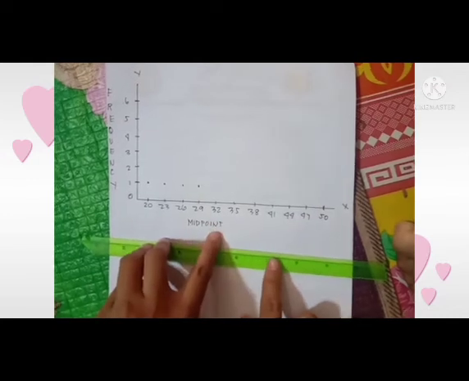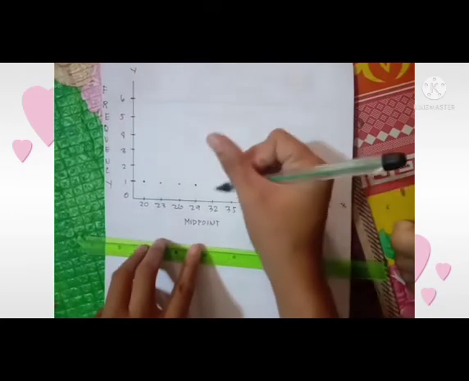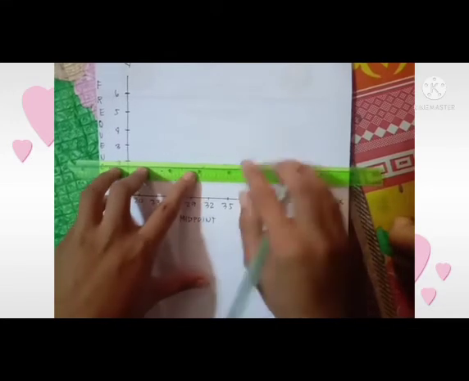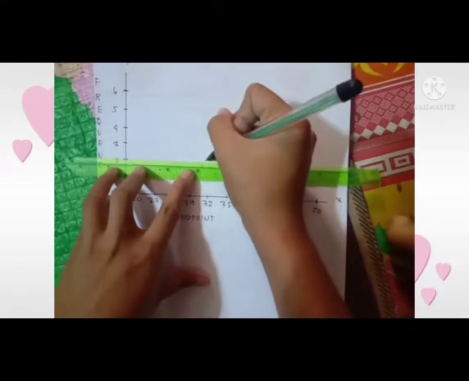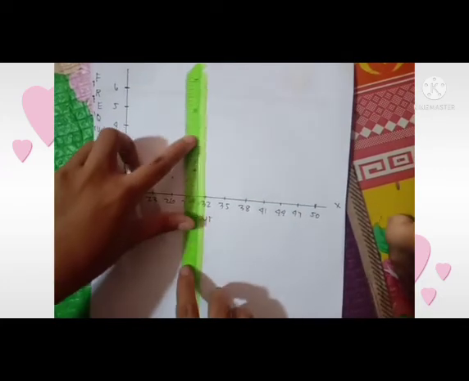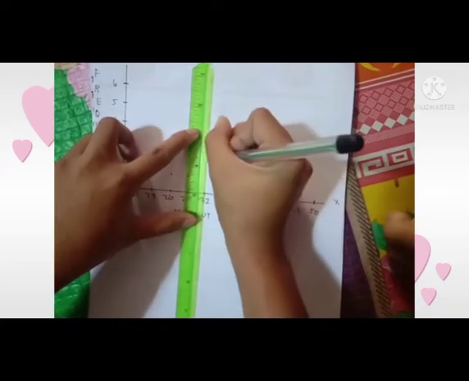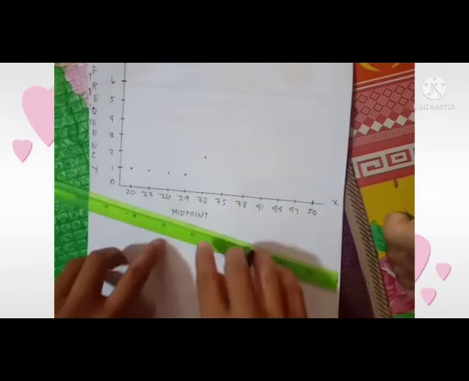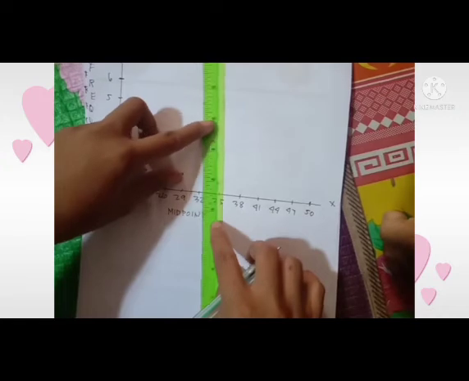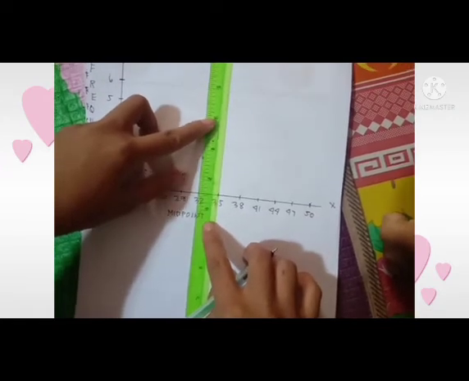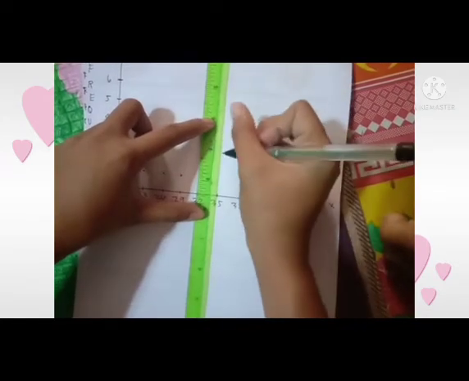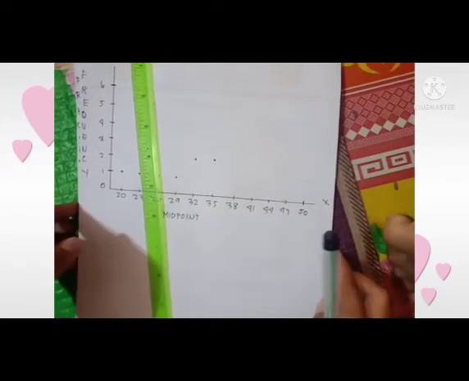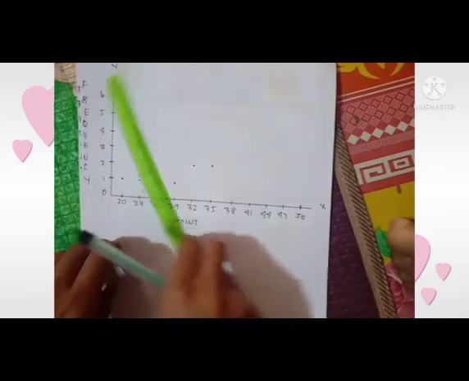In 32, there are 2. So here is the 2. In 35, there are 2 also. In 38, there are 3.